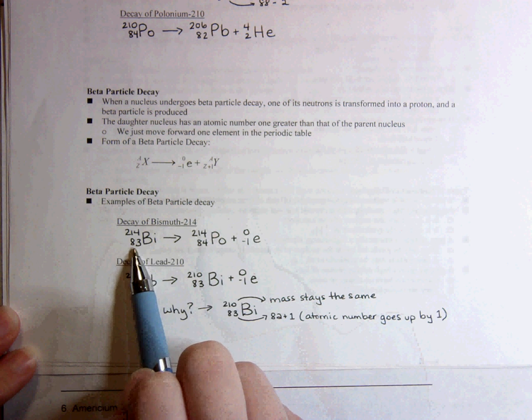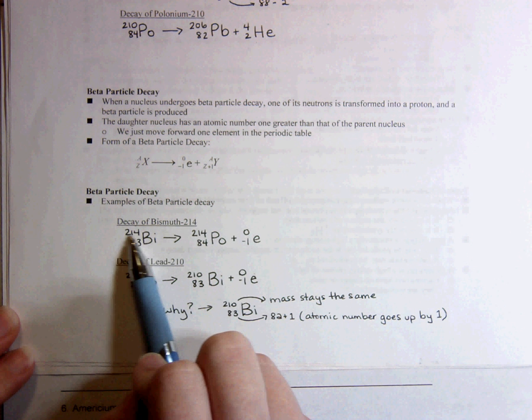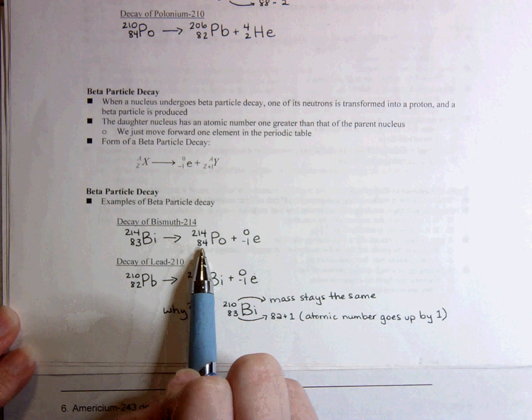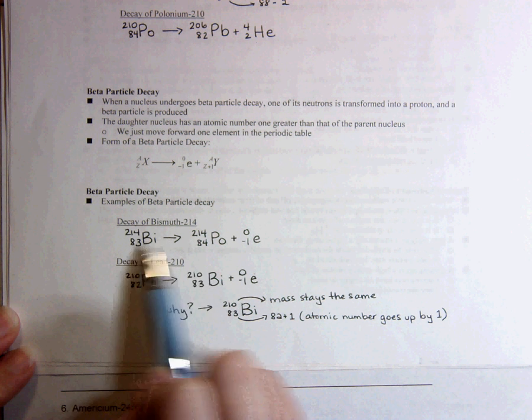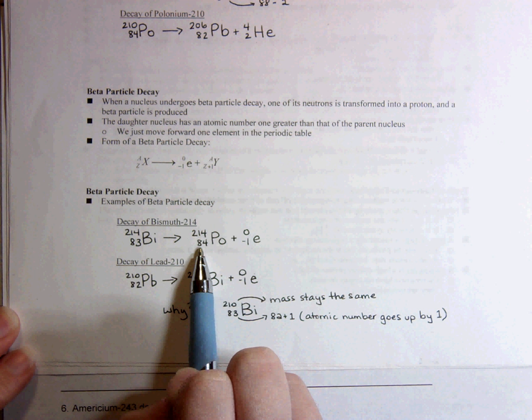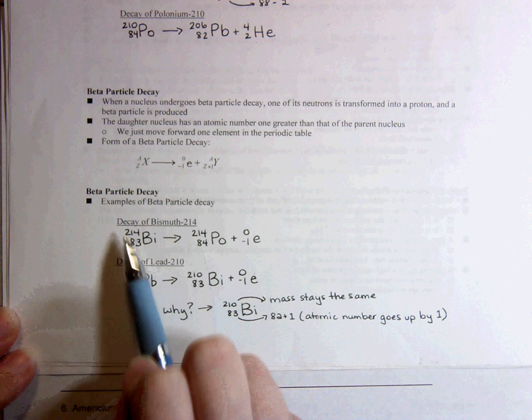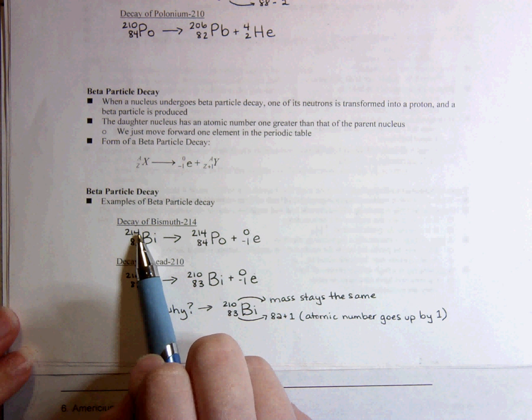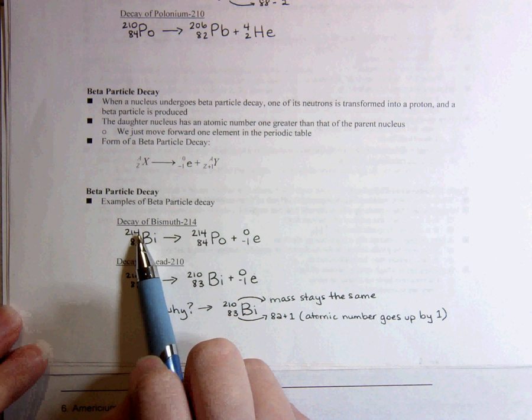So in this case, because one of our neutrons from this mass became a proton, our number of protons goes up 1. So we actually have 1 more proton because a neutron became a proton, but our mass doesn't change because the mass of a neutron and a proton is almost exactly the same.